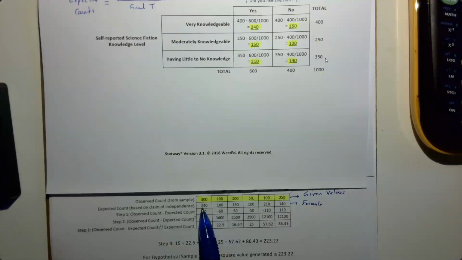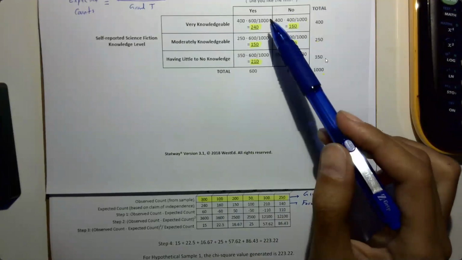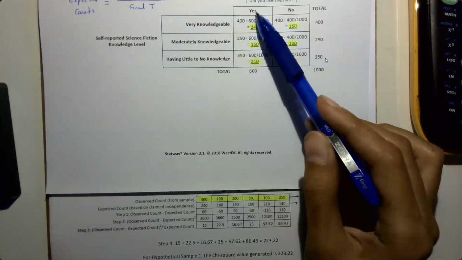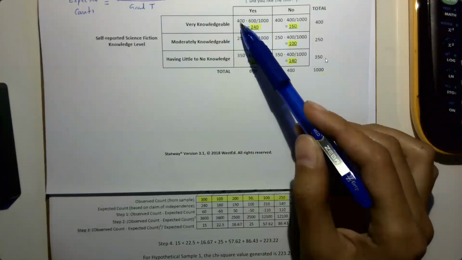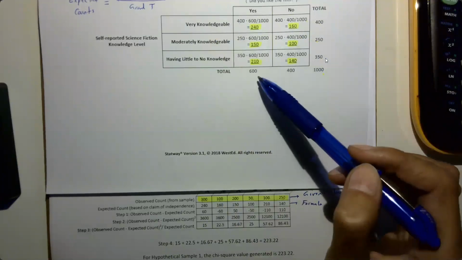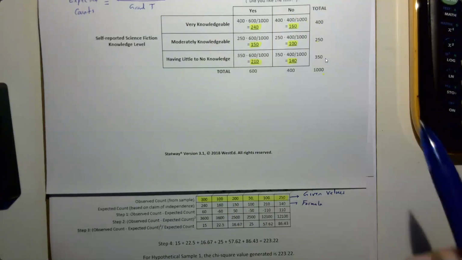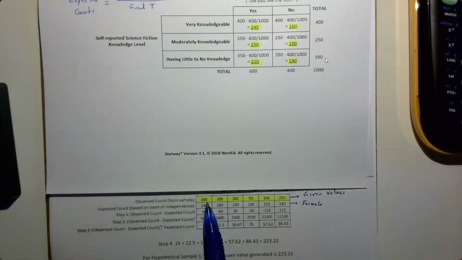This is the step where the calculation begins. Remember that for very knowledgeable and yes, we multiplied 400 and 600 divided by 1,000, the grand total, to get 240.